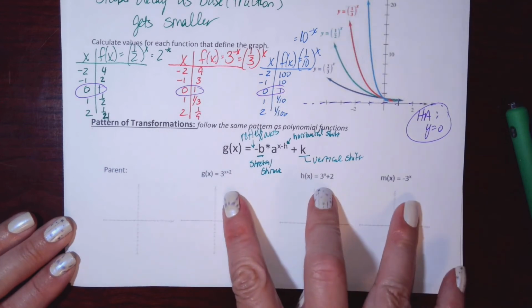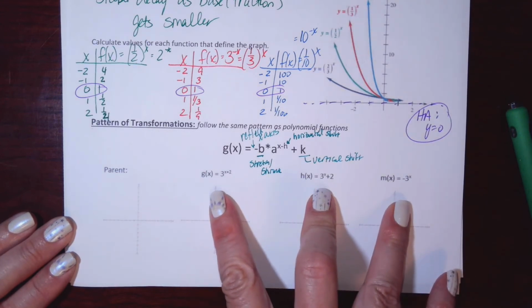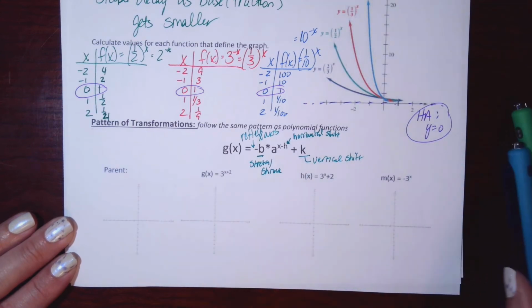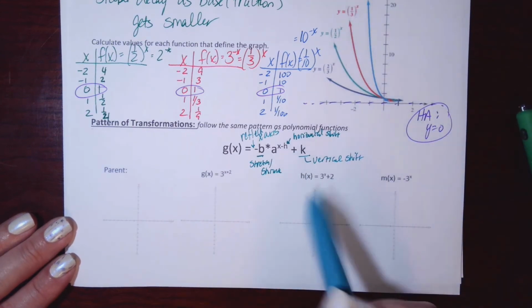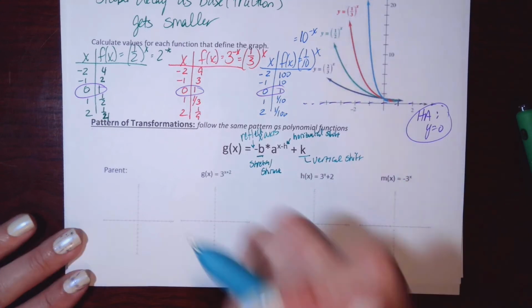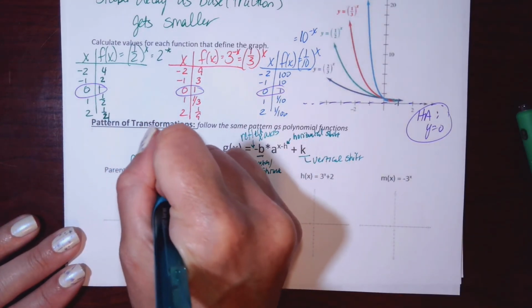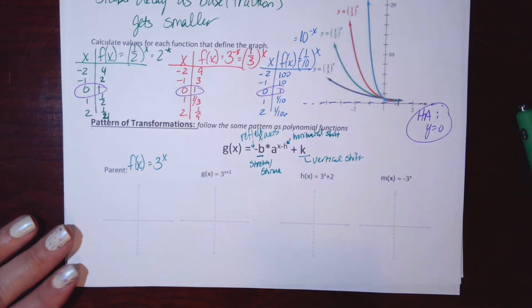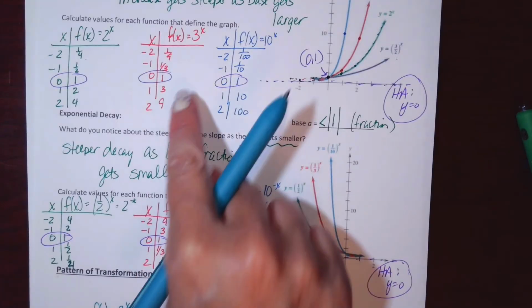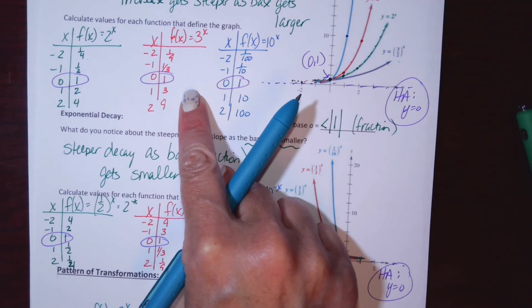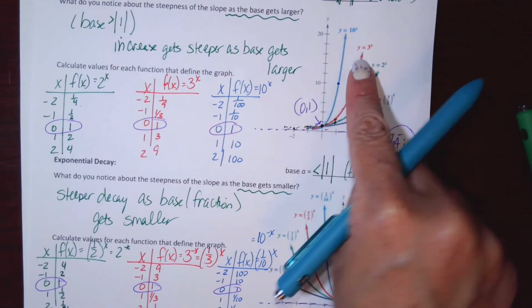Now I have 3 functions, g, h, and m. It's asking for the parent function. Well, my parent function is going to be the same base. So my parent function, we're going to do f of x equals 3 to the x. And we've already graphed that parent function right here. So we already know what it looks like, and we know what our 5 main points are going to be.